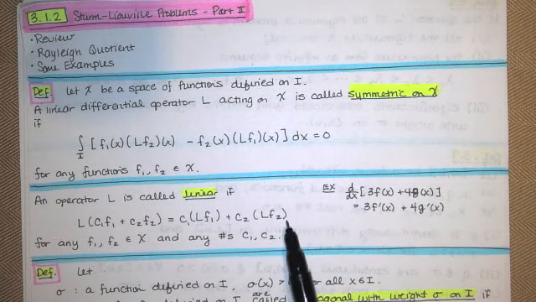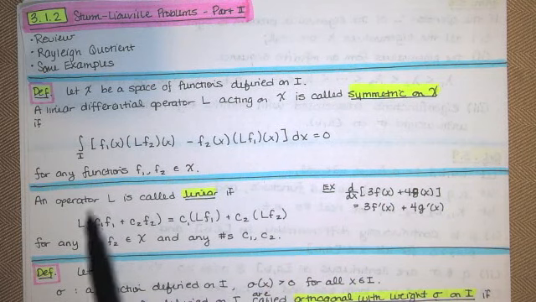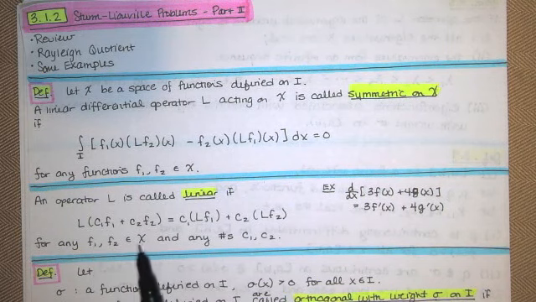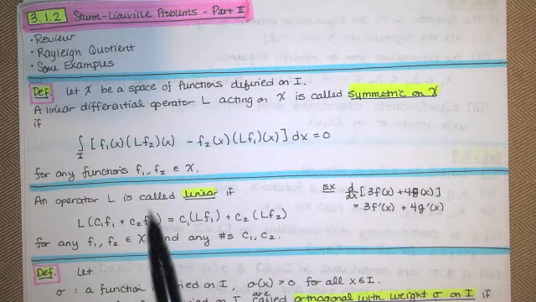And that's exactly what that says here. This is more general, so that operator can be a little bit more involved than this first derivative operator. But if this is true for a particular operator, for any functions f1, f2 in our space of functions chi, and any constants c1 and c2, then we say the operator is linear.